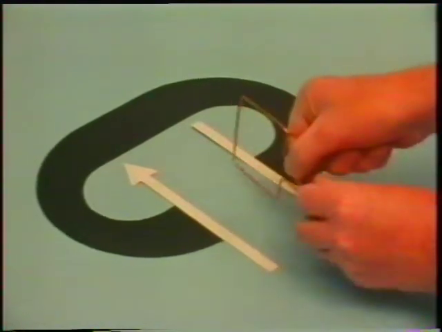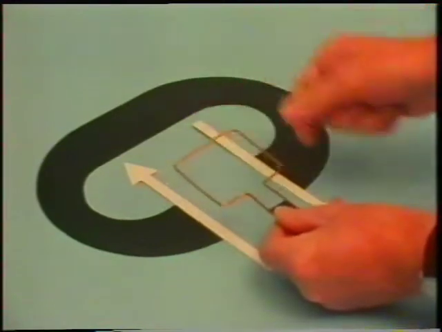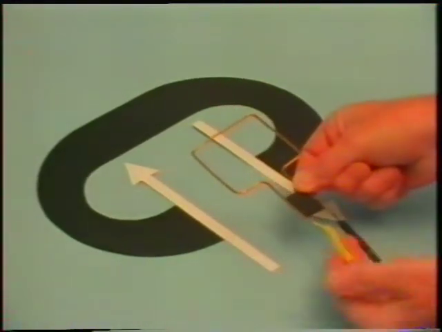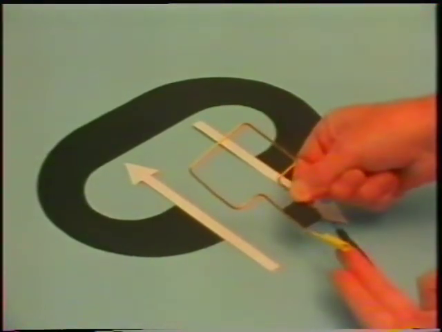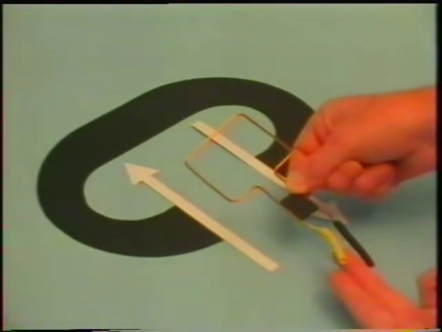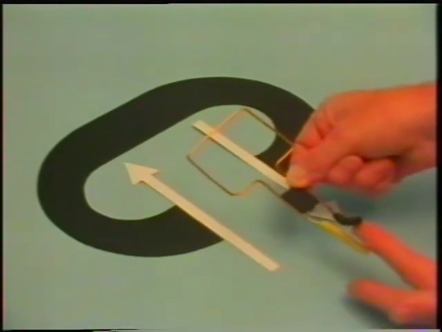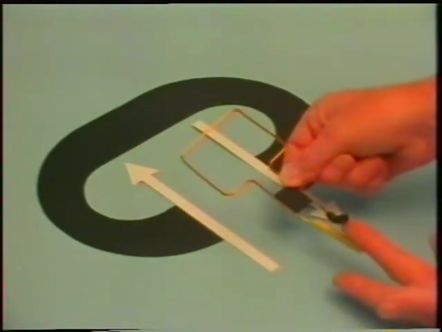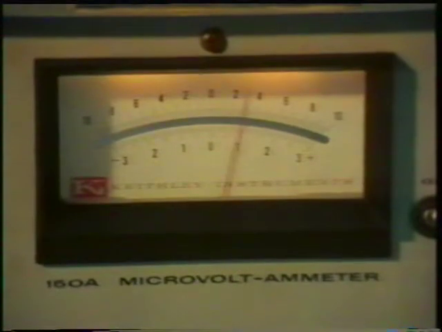So, as the loop rotates, current passes first in one direction, then the other. An alternating current is produced. The current along the yellow lead is first traveling one way, then the other, as the loop turns, while that along the black lead is always flowing in the opposite direction, first one way, then the other.